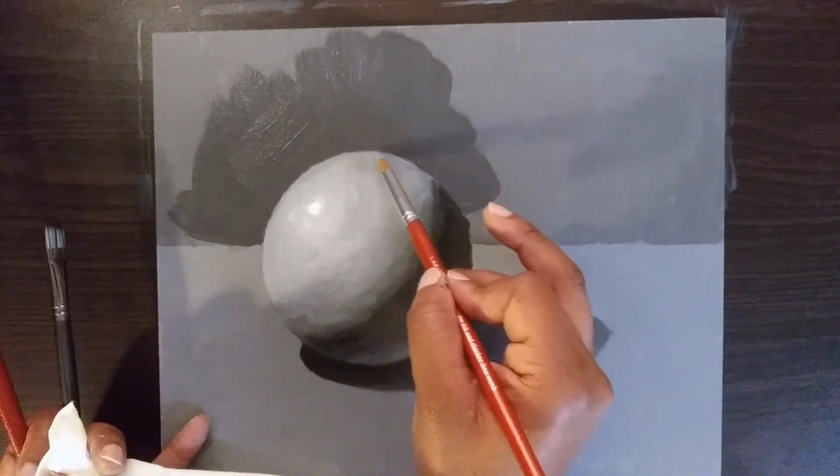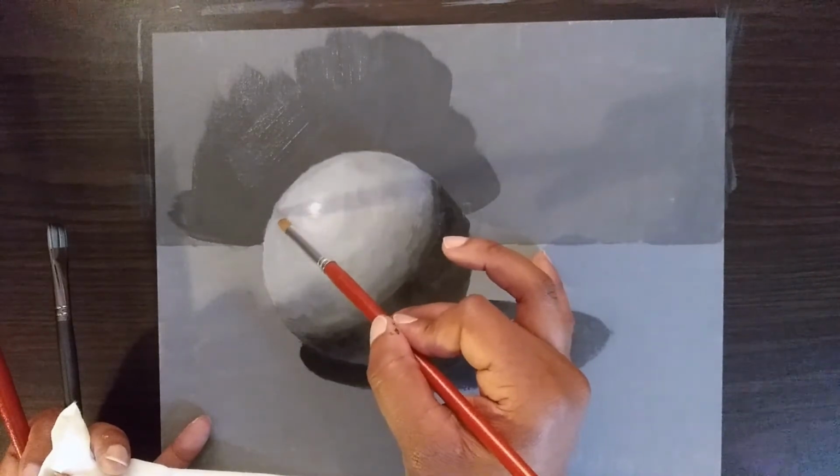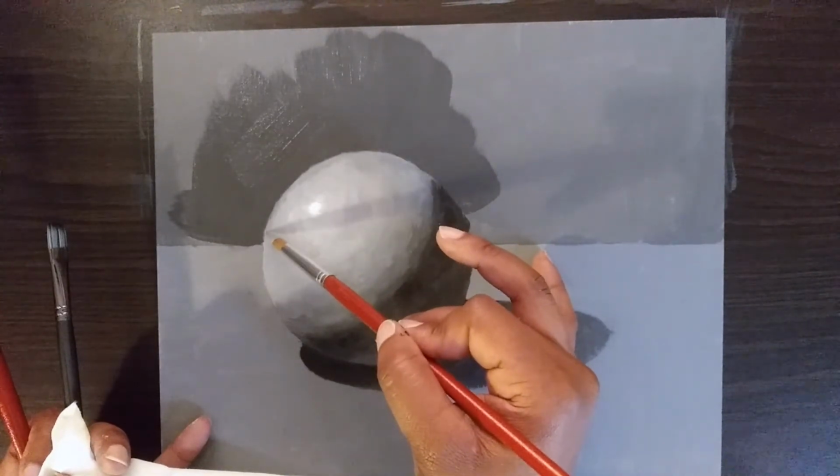So I'm pushing paint into my background and blending it with that background color or background value.